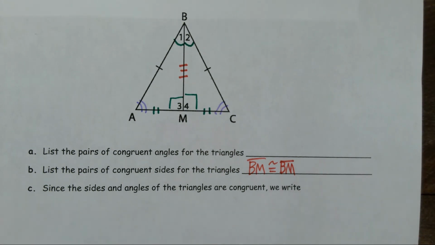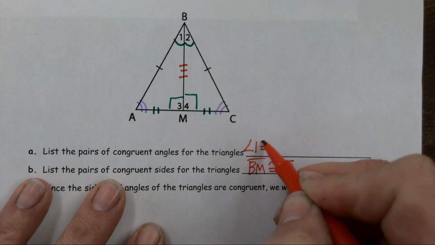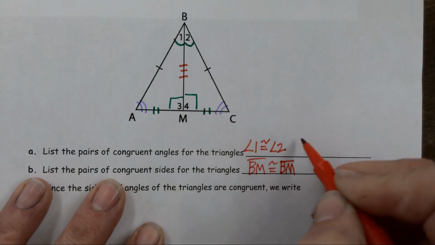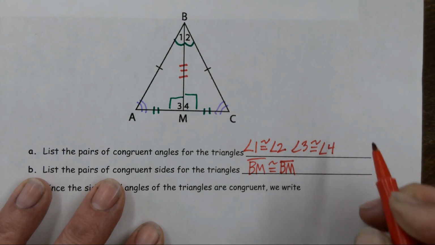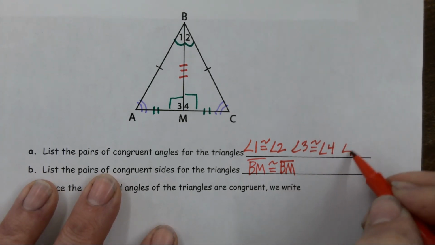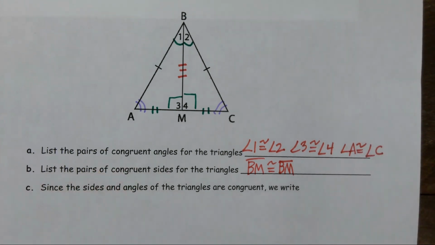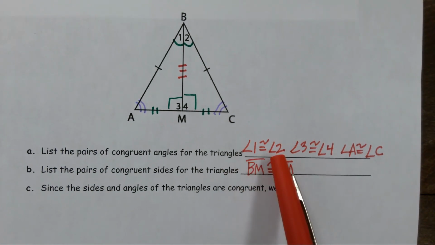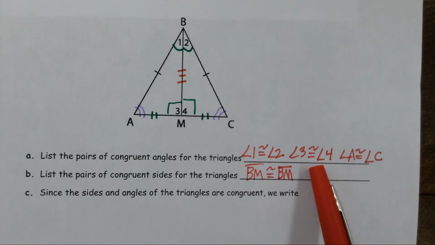All right, so let's get our angles going. We'll say angle 1 is congruent to angle 2. Angle 3 is congruent to angle 4. Angle A is congruent to angle C. I have a little bit of a problem. It was really easy to label angle 1 and angle 2, and angle 3 and angle 4.